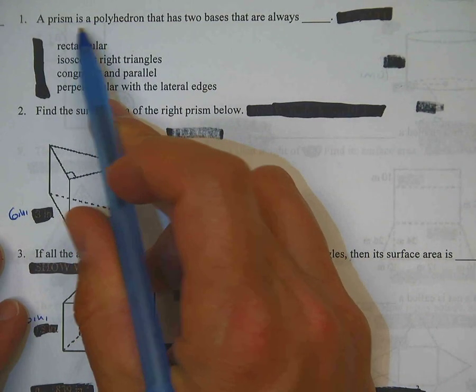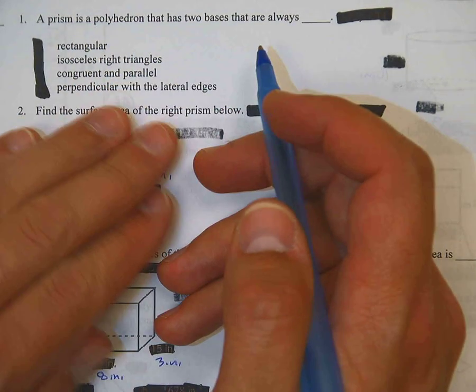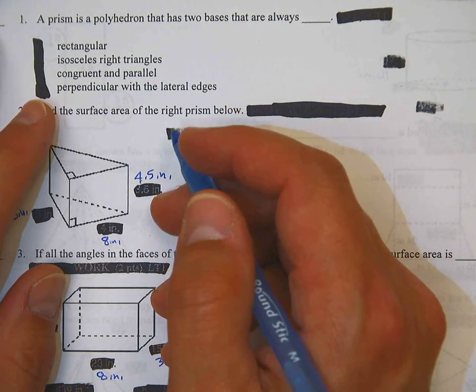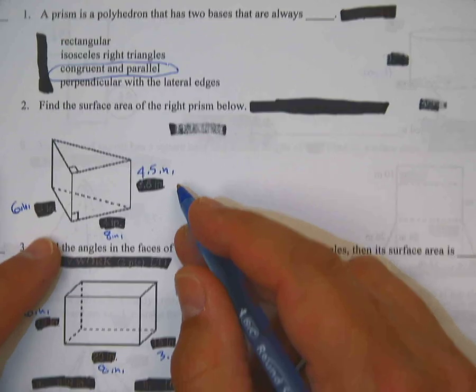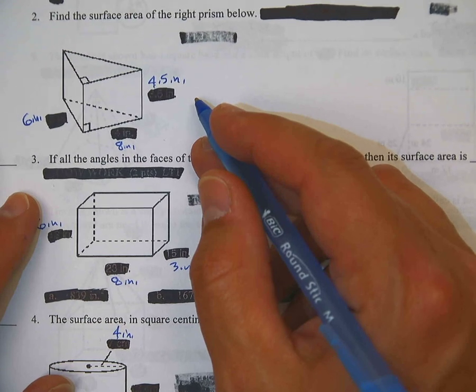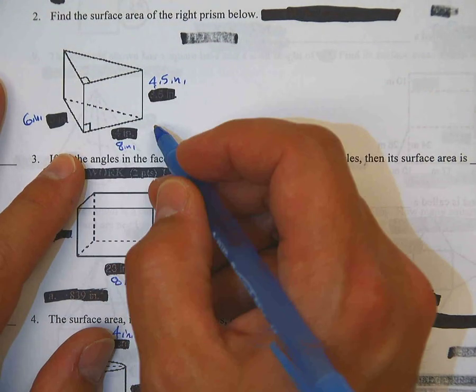So, a prism is a polyhedron that has two bases that are always congruent and parallel. You should know that. Surface area of this right prism below. So we got to get the area of all the faces.